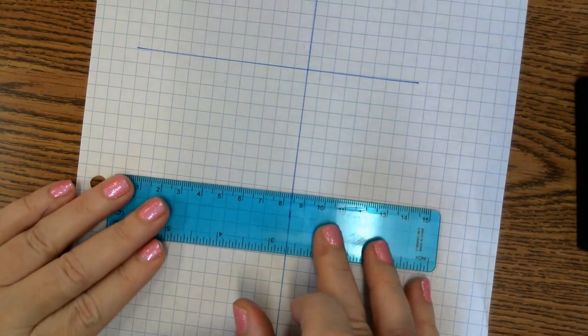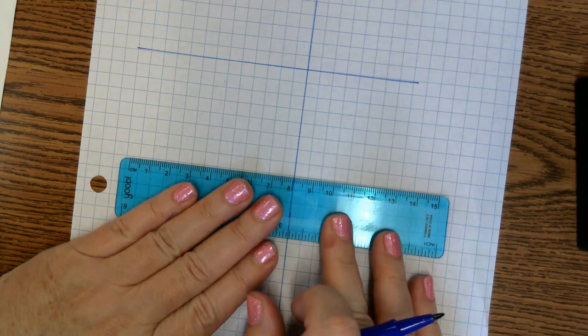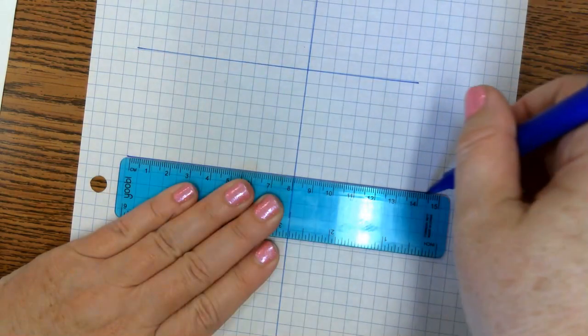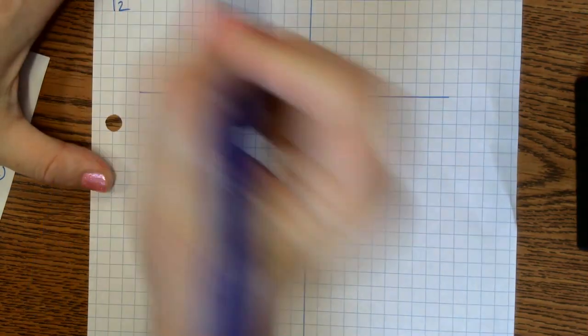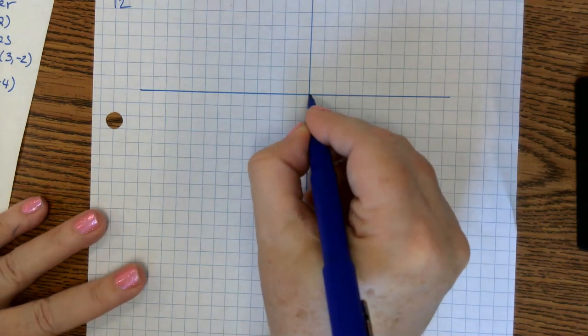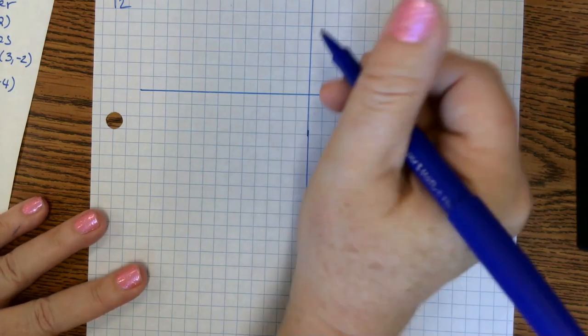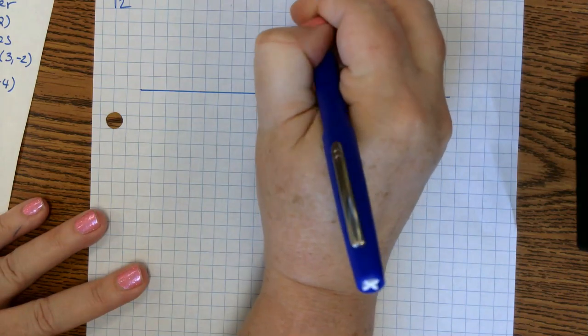So now here's number 12. 0, 9. 1, 2, 3, 4, 6, 7, 8.